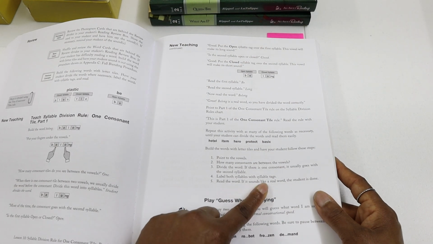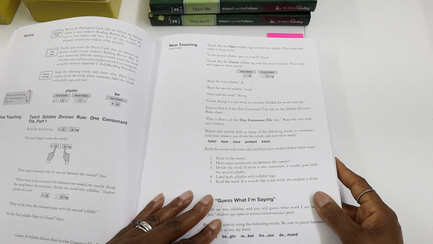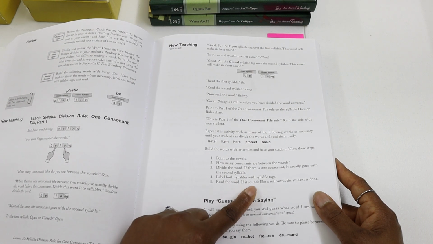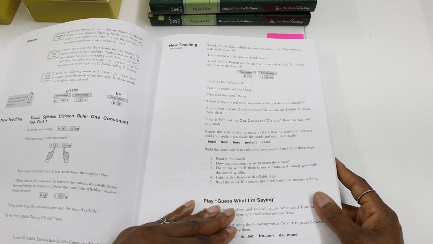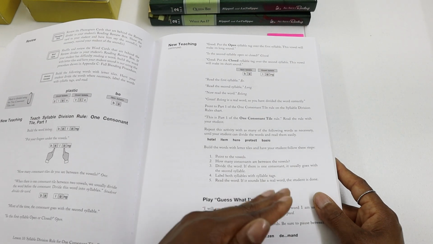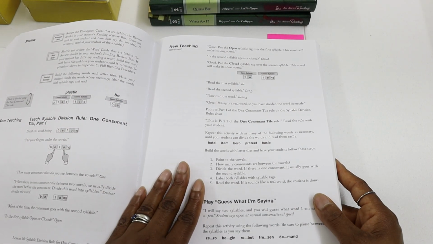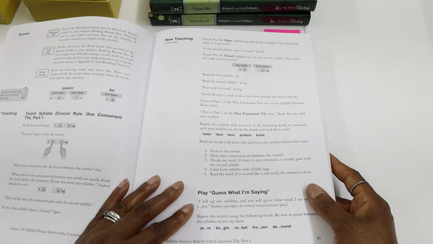And this section here gives you a little clue that there are instances when they divide it using the rule as it's laid out here, it doesn't sound like a real word, and they will have to learn to then move that consonant with the first syllable.